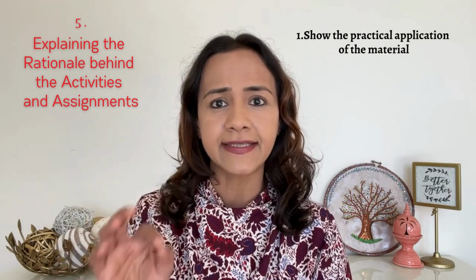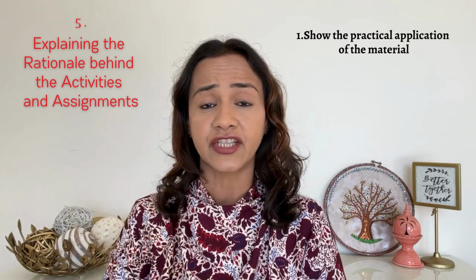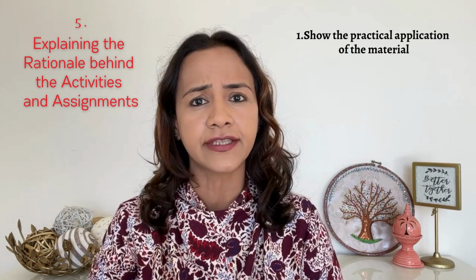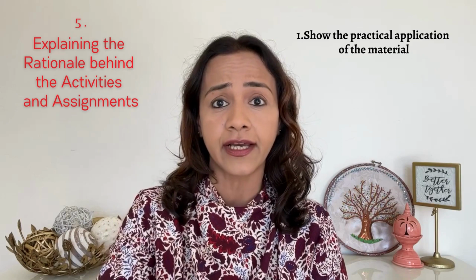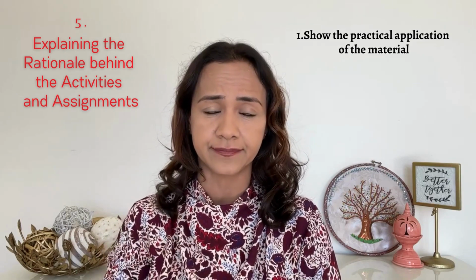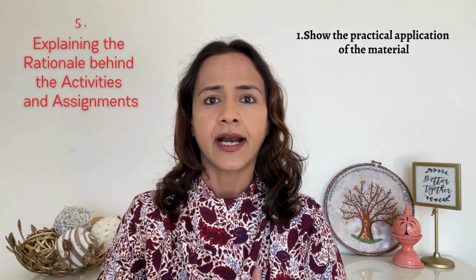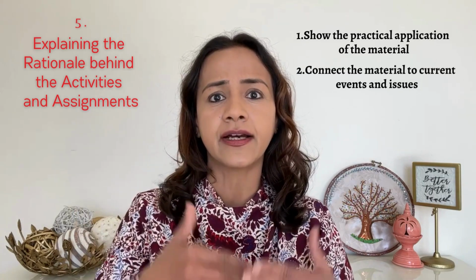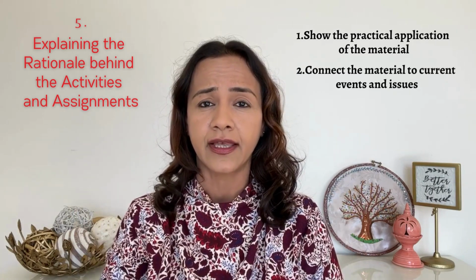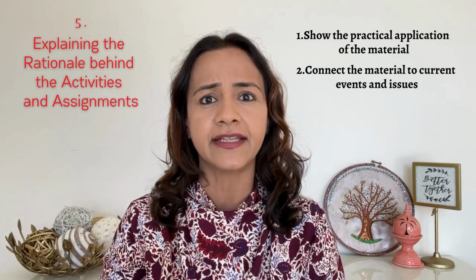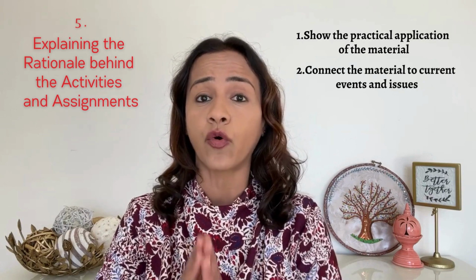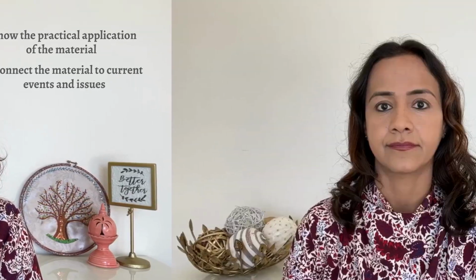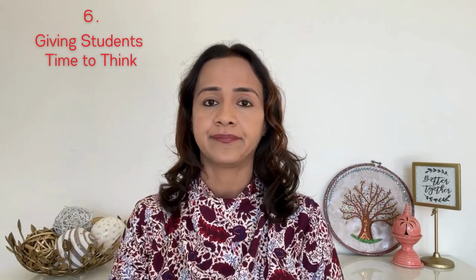I show the practical application of the material, such as highlighting how the content they are learning is used and can be used in their own lives or in specific careers. Number 2, I connect the material to current events and issues. This helps students understand the purpose of what they are learning and how it relates to their own goals and interests. Number 6, giving students time to think.